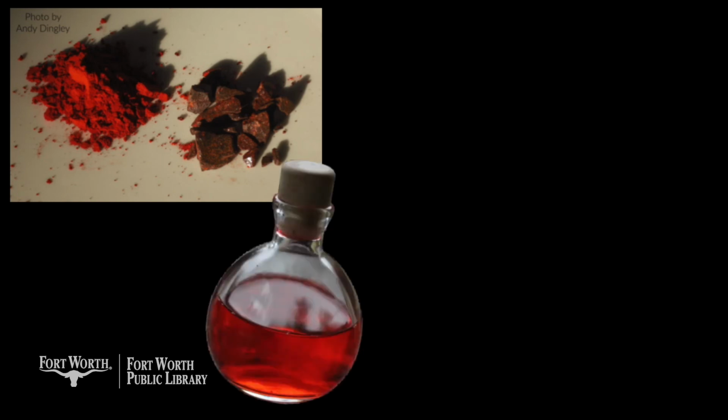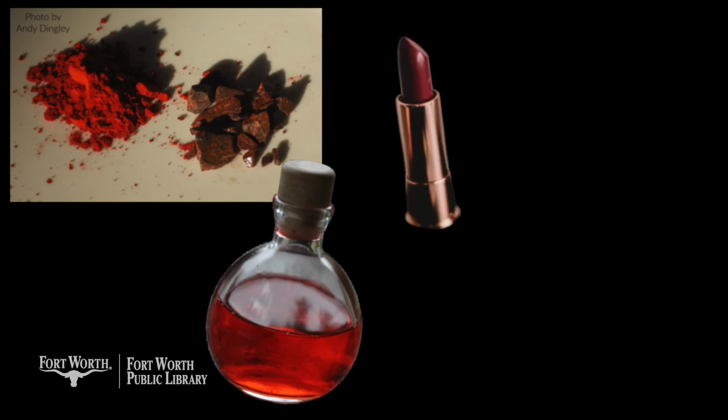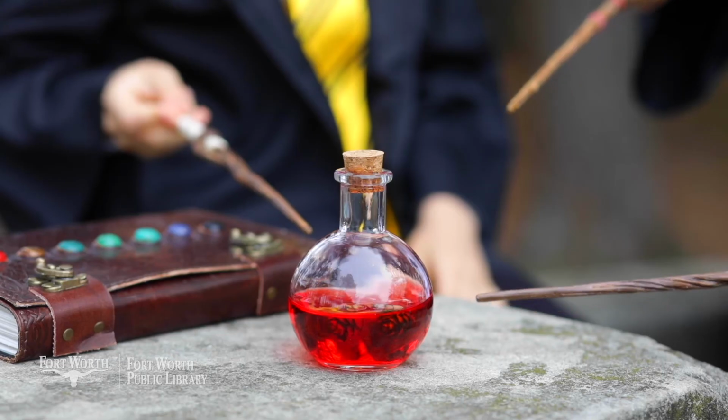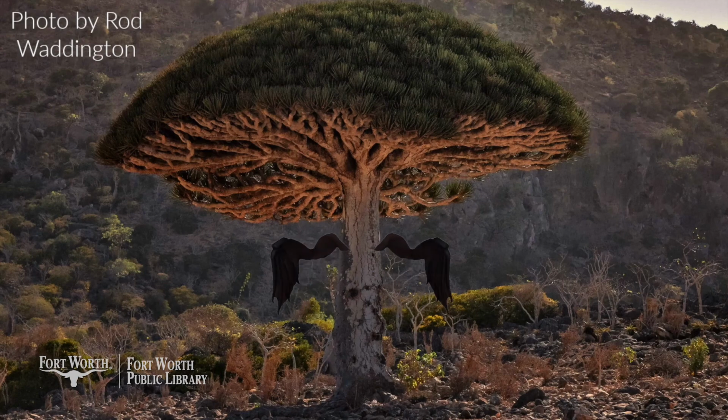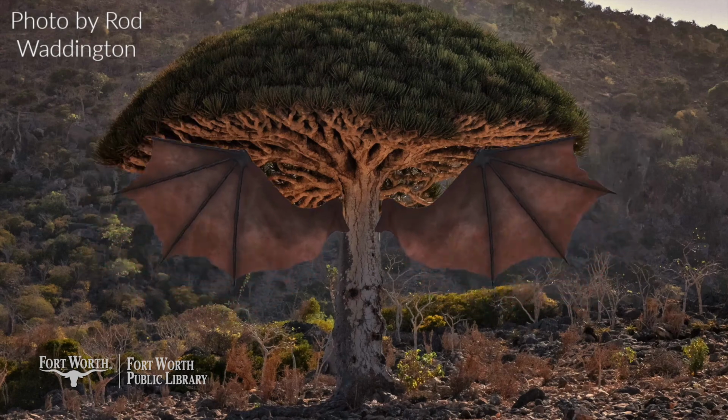Red resin from trees is often called dragon's blood, and it has been used to treat human wounds and illnesses and to dye things red, like lipstick and the famous Stradivarius violins. Dragon's blood also has a long history of magic and story. What story would you tell about a tree that bleeds red?